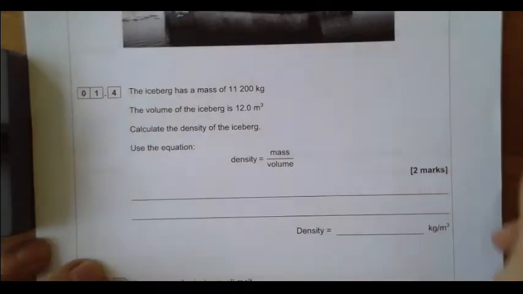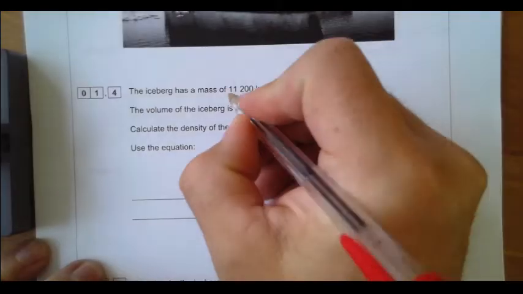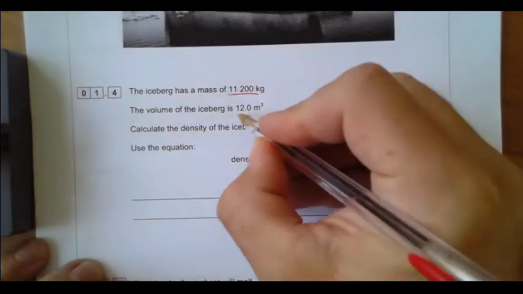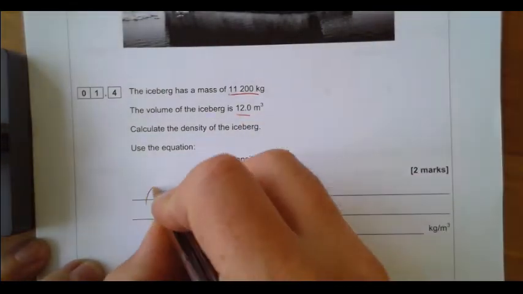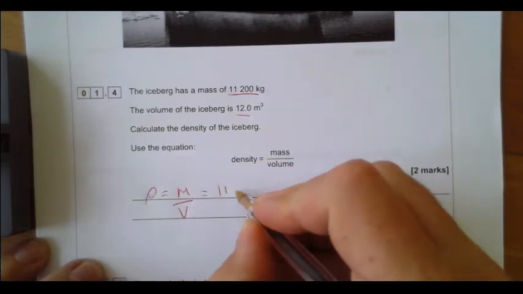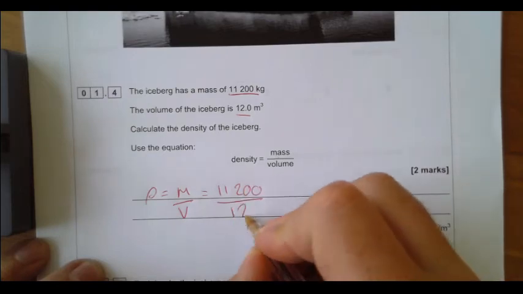Here we've got a density calculation. So density is mass divided by volume. We just have to substitute mass, which is 11,200 kilograms, and the volume 12 meters cubed. So density is mass over volume equals 11,200 over 12.